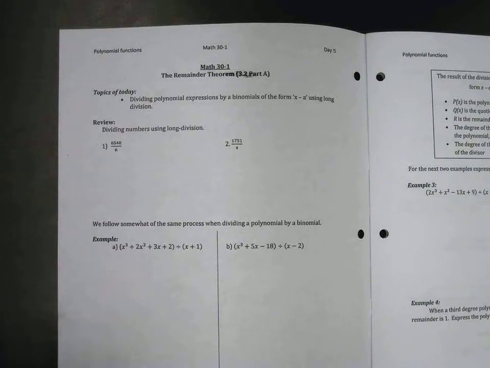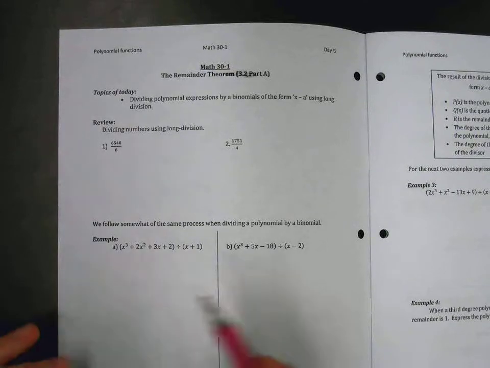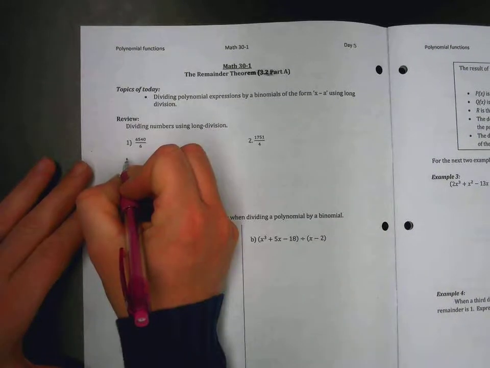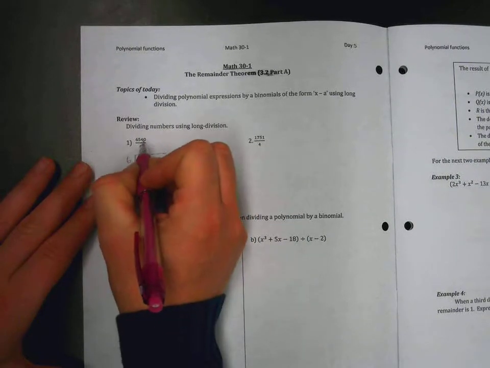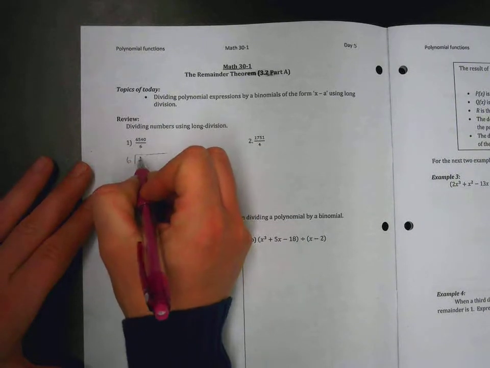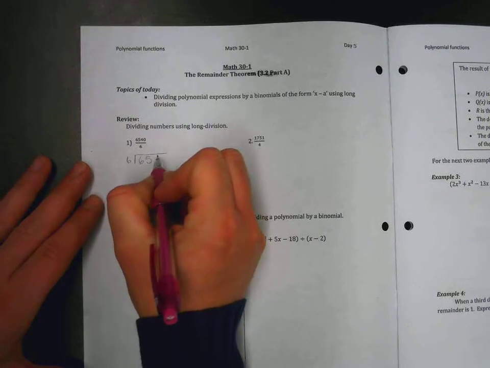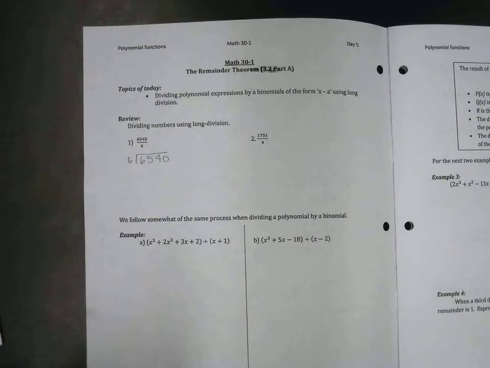So we want to go back to our elementary days, before we had calculators, and let's say we were given the value 6,540 and we wanted to divide that number by 6. In order to do that, we used the skill of long division, and we took 6 and we're going to divide it into 6,540. So how do we go about this process of long division?